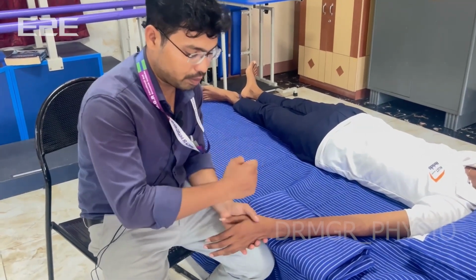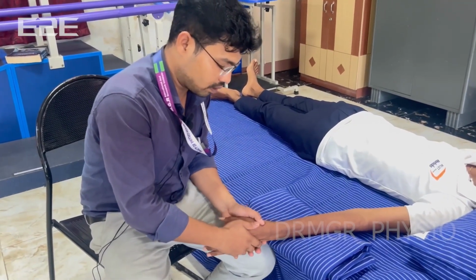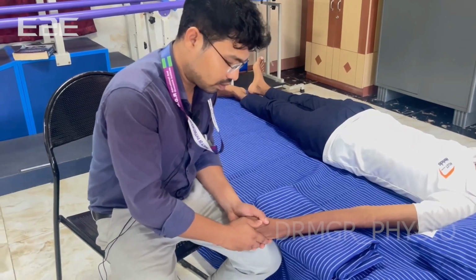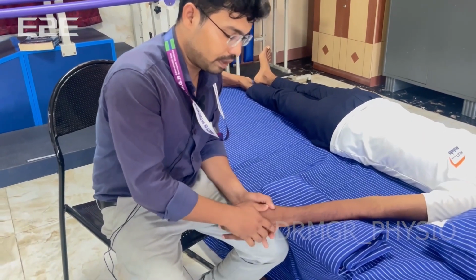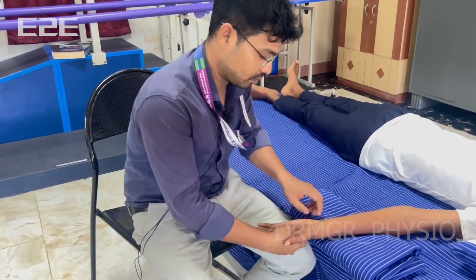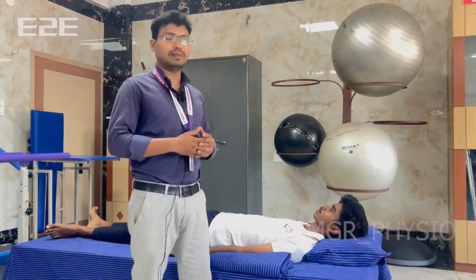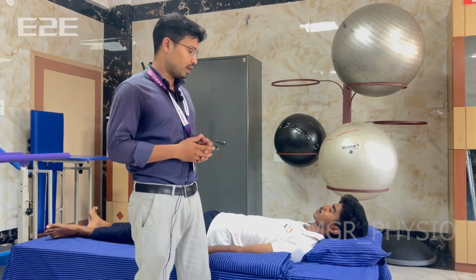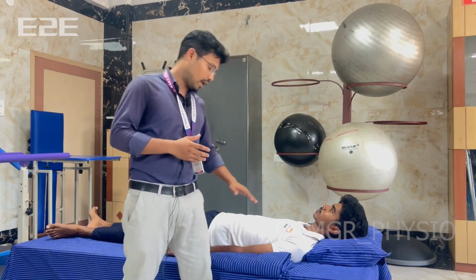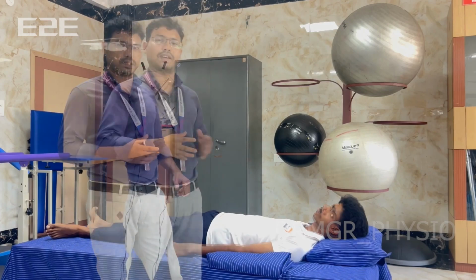Then in a mid prone position, applying downward pressure over here will increase the radial deviation and ulnar deviation. Next, we come to the end of this session. Today we discussed shoulder mobilization, elbow mobilization and wrist mobilization. Thank you.